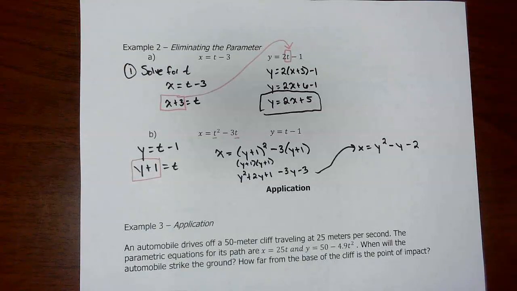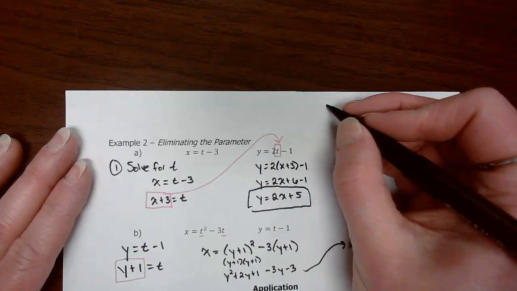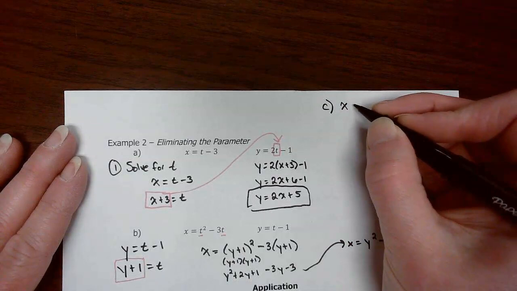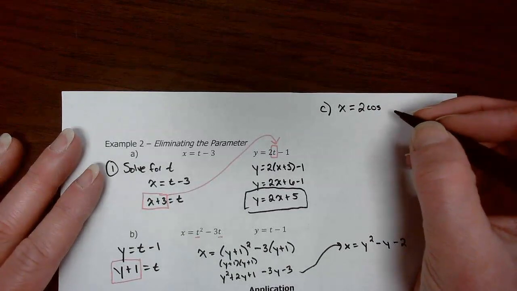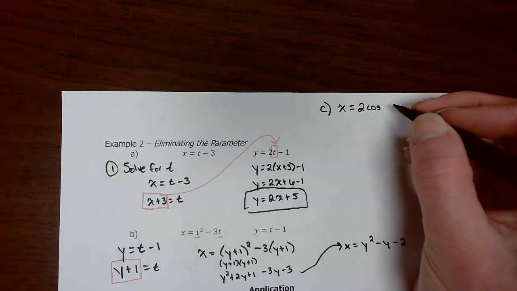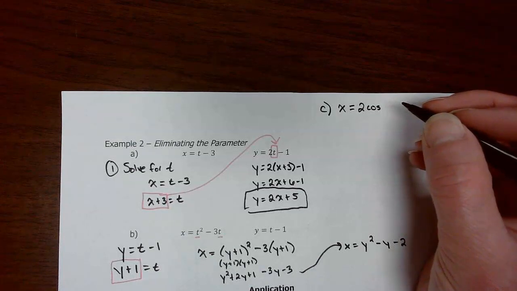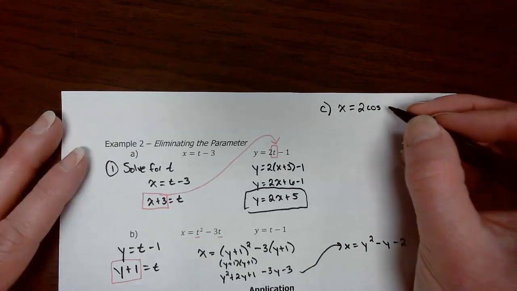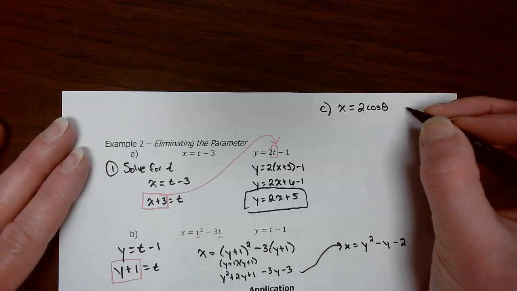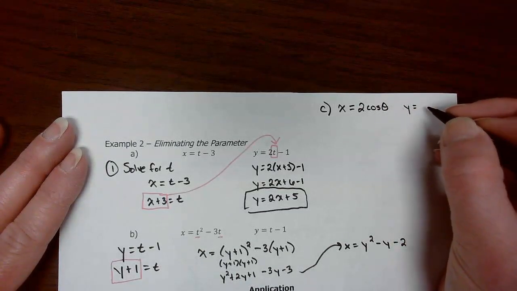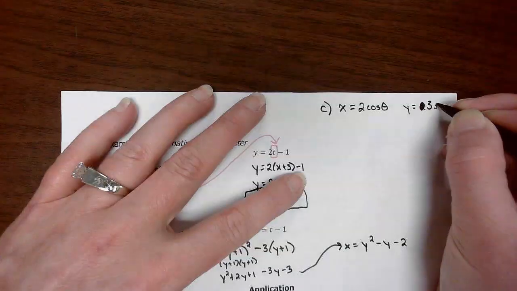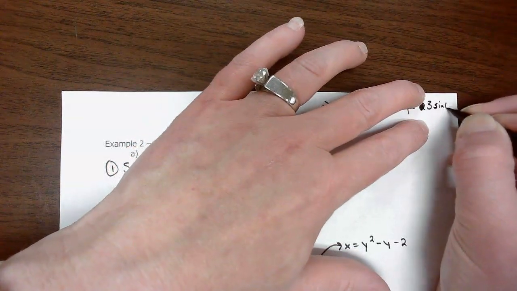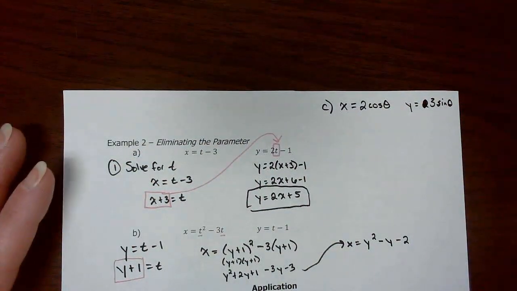Now, I also wanted to add in an example that wasn't originally on the notes. Make this example C. What if I was given x equals 2 cosine, well, let's just say, instead of t, what if they used theta? So my parameter is a theta. So my x is changing with that angle, and my y, let me make that a 3, is changing with some angle. And that can happen. It could be a t, it could be an angle, whatever it is.